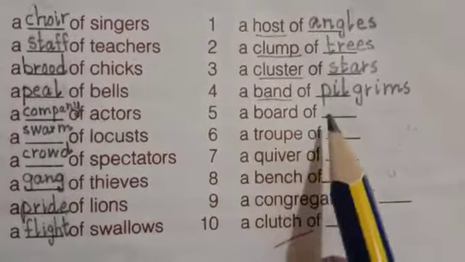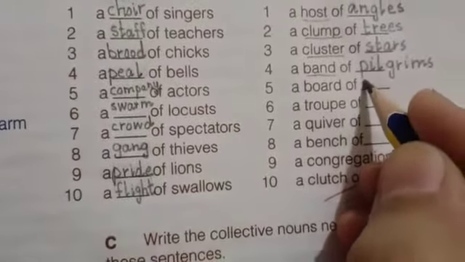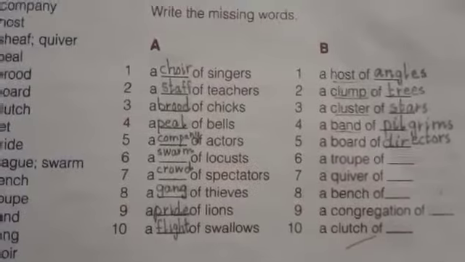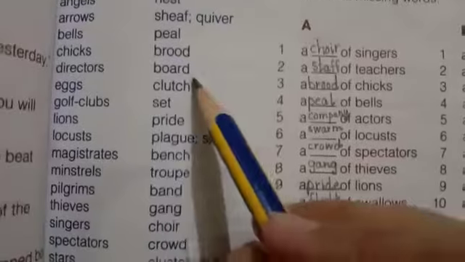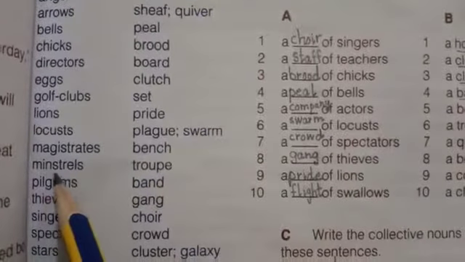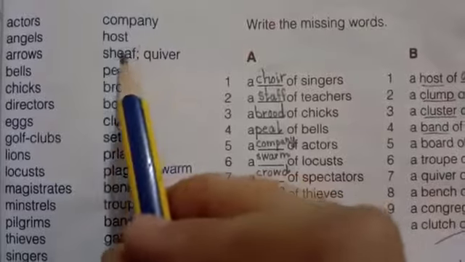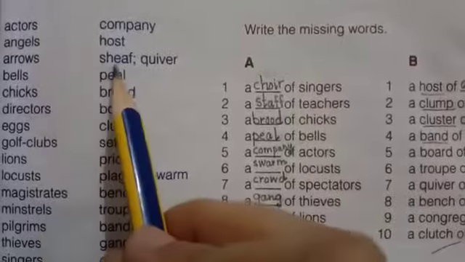Fifth is a board of directors. Find from here where it is written. Yes, a board of directors. When we have a group of directors, that is called board. Write it here. Then read out the sixth sentence. A troop of dash. Find from here. Yes, a troop of minstrels. Then seventh is a quiver of dash. Find from here. Yes, a quiver and sheaf of arrows. When we have a group of arrows, that is called sheaf and quiver.